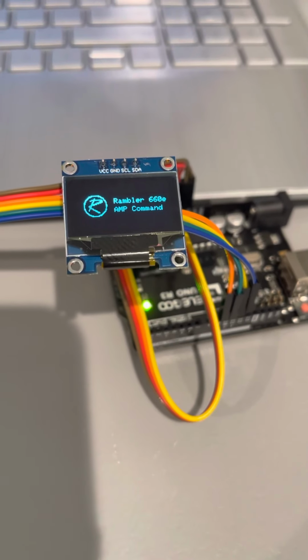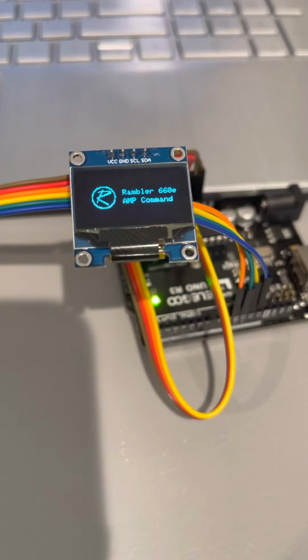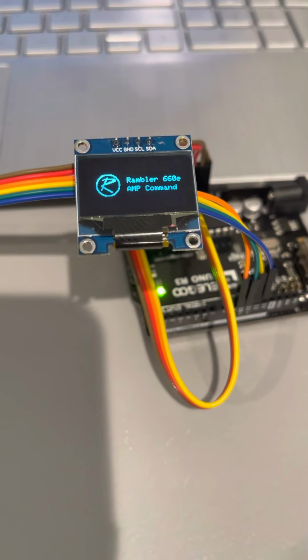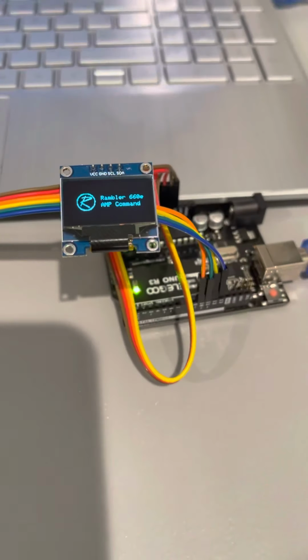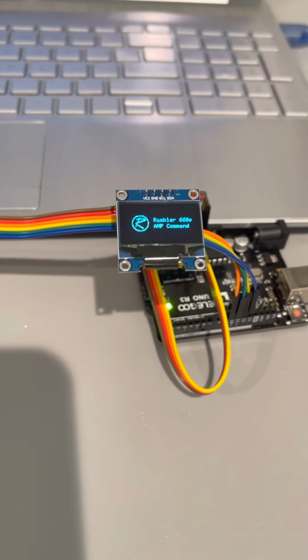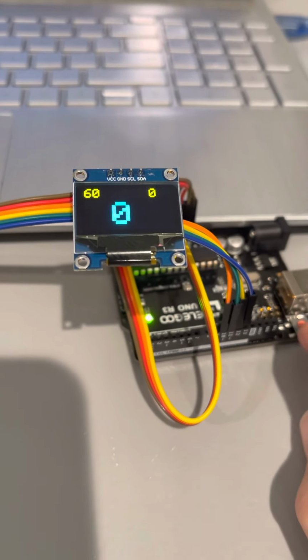Anyway, this is not necessarily the display that's going to go in the car. This is just a little one I have laying around. But I've managed to upload my custom Rambler logo, my Rambler 660E amp command, and that's basically what will happen when it first comes on. And then when you turn on the car, well, it happens kind of at the same time, but it'll go to that.